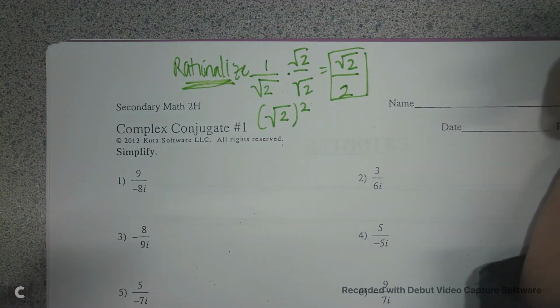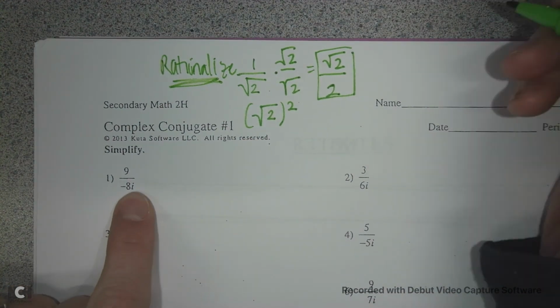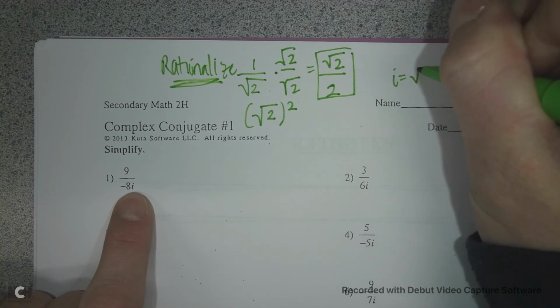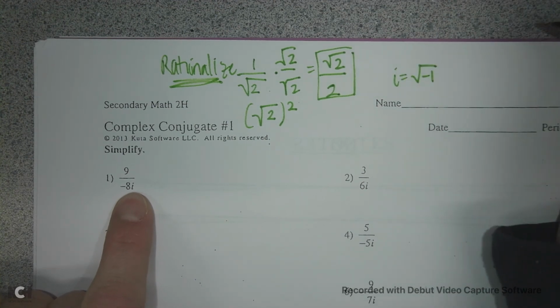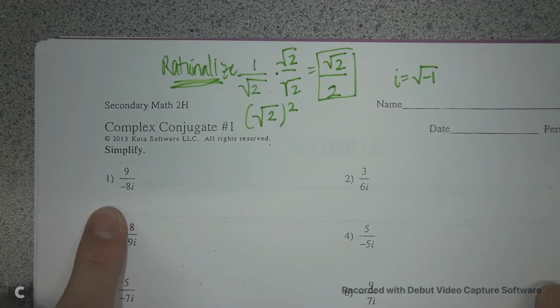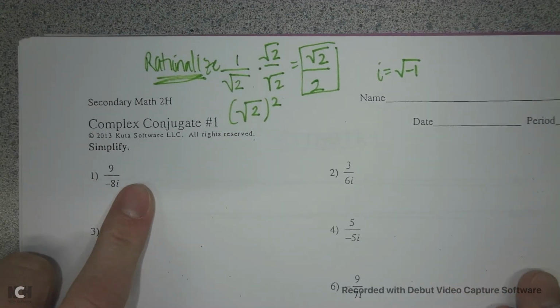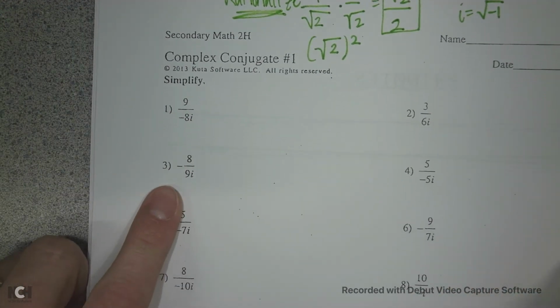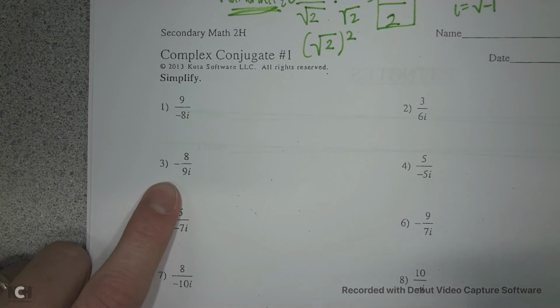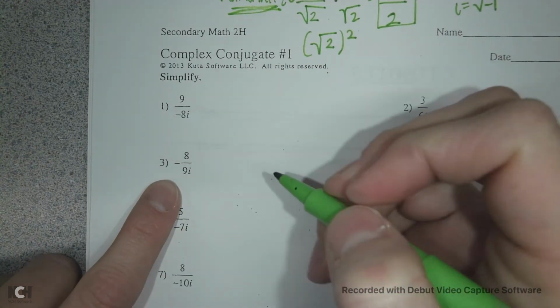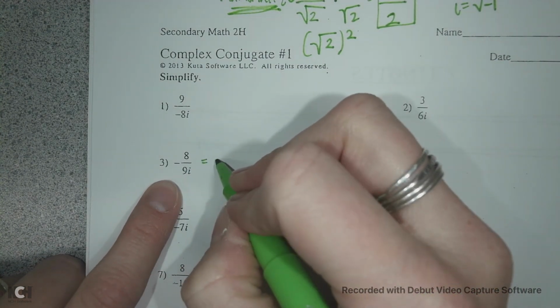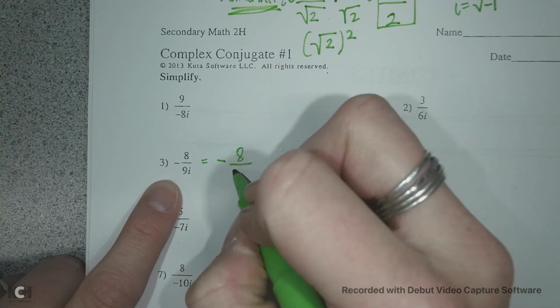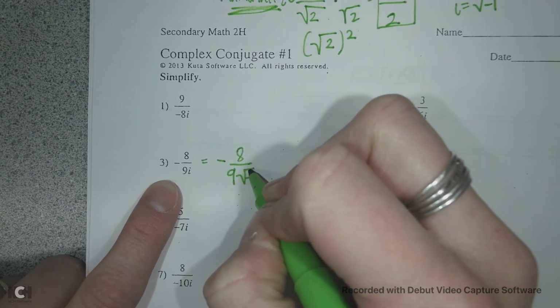Okay, well, we know that i is also the square root of -1. So let's look at number 3. On number 3, we have this i in the bottom, so this is the same thing as saying -8 over 9 root -1.